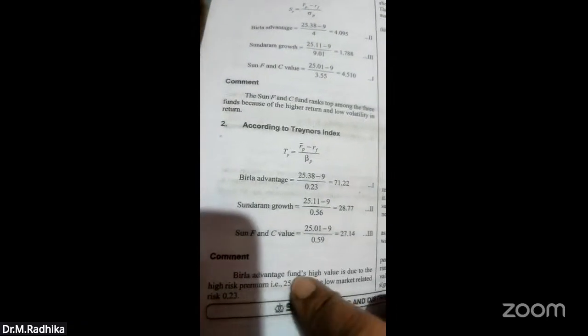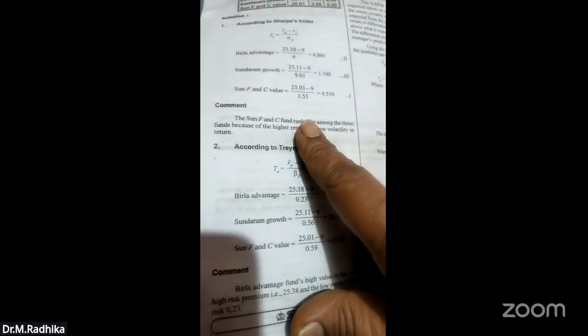If you look at it, as per Sharpe's model, SunF C funds rank top among the three because of higher rate of return and low volatility of return. And as per Treynor's model, Birla Advantage has a high value due to its high risk premium, that is 25.38, and low market risk. So as per Sharpe's, SunF C is performing well, and as per Treynor's, Birla Advantage is performing well. So this is a small example for Sharpe's model.